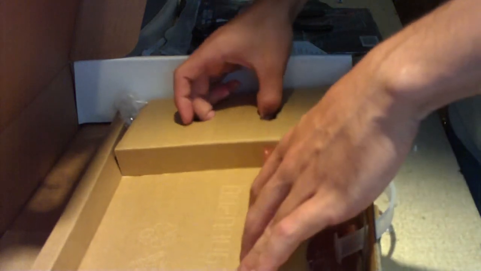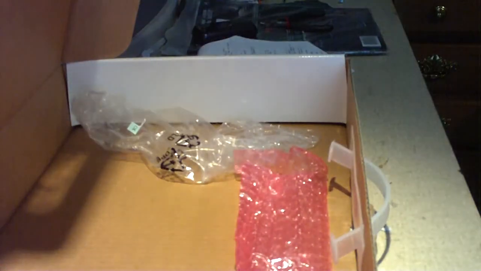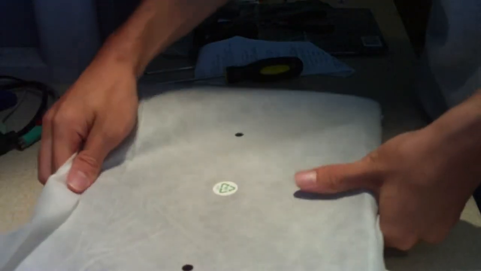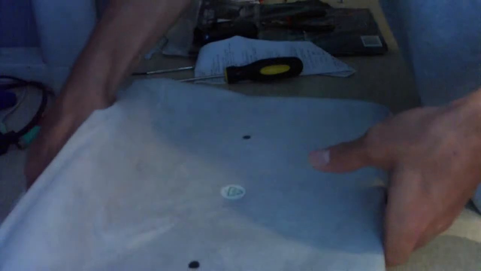I want you guys to notice one thing. Out of this whole box, did you see a restore disk? Chances are, no. Nowadays, they like to put the restore image on the hard drive. Here it is. Fresh out of the box. Not a bad looking computer, actually. Kind of like the look of it. Pretty neat.